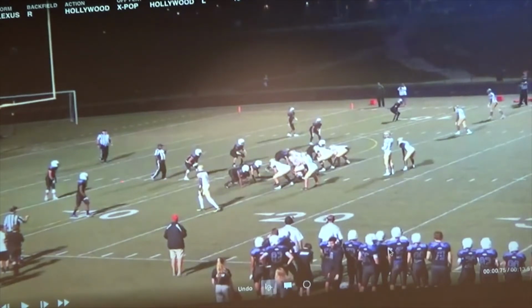So this safety, if he fills, all we're looking at is this. It's a third level RPO here. This safety comes down, okay? The receiver is going to come in kind of like he's chopping, like he's going to stalk block, and as soon as he sees that guy commit, take off and run by him, and then we're going to throw it right up over the top.